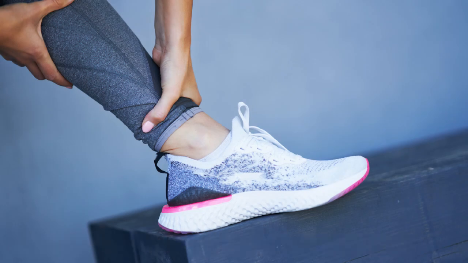Anterior or posterior ankle impingement. Ankle impingement occurs when either soft or bony tissues are compressed within the ankle joint at the extreme end of a motion. Ankle impingement is a condition that causes a painful limitation of ankle range of motion due to a soft tissue or bony abnormality.